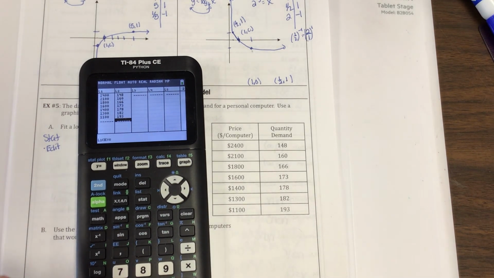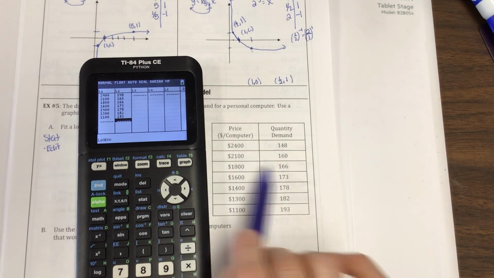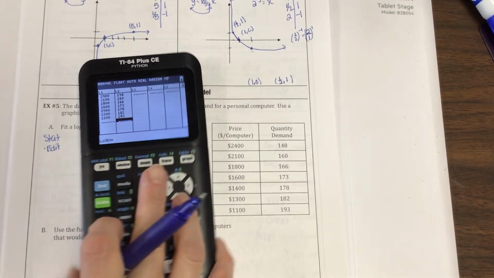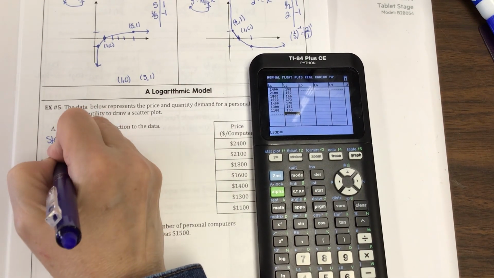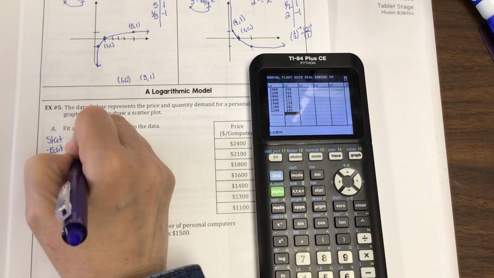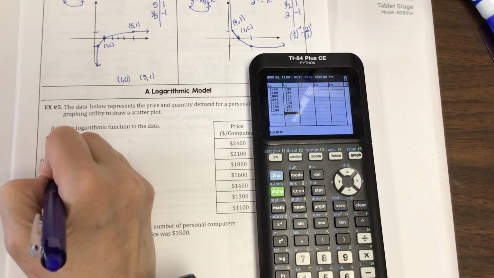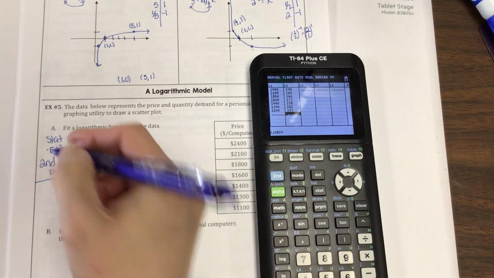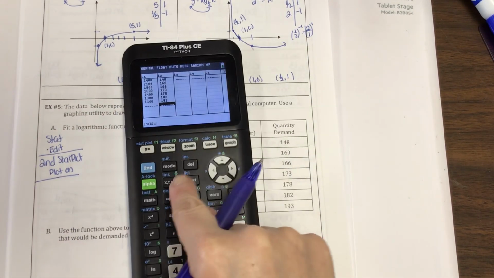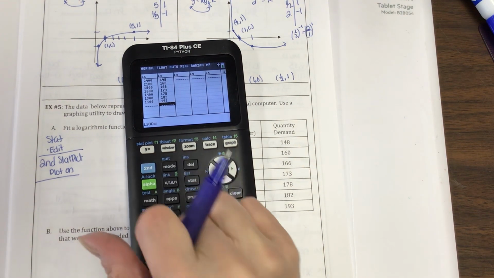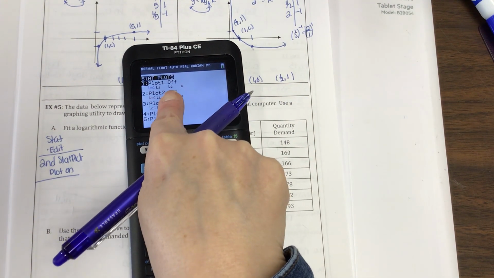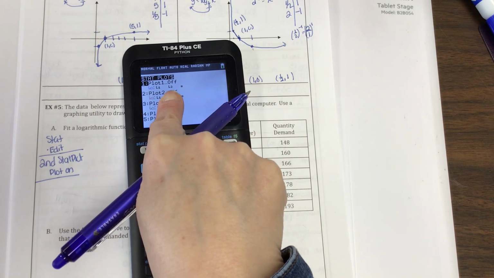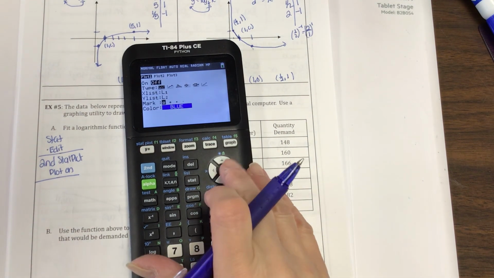Once you have your data in and you've checked to make sure everything matches up, you have the correct points, then you have to do second stat plot, and we need the plot on. So here you would do second stat plot, which is your y equals. And we need, see how I have list 1 and list 2 in that first stat plot? I need this on.